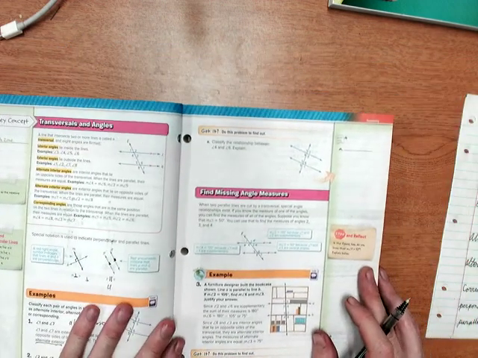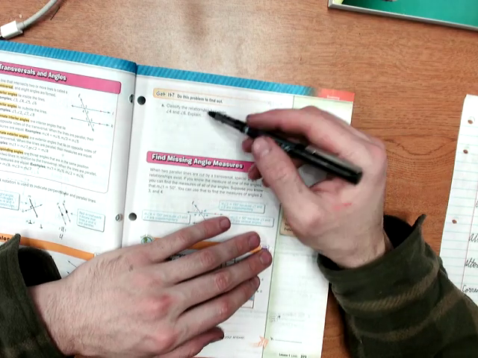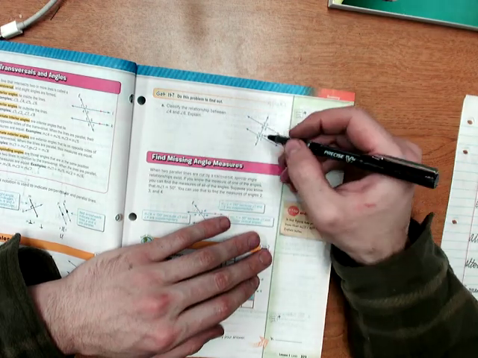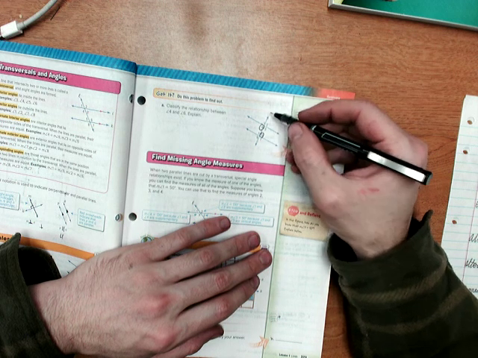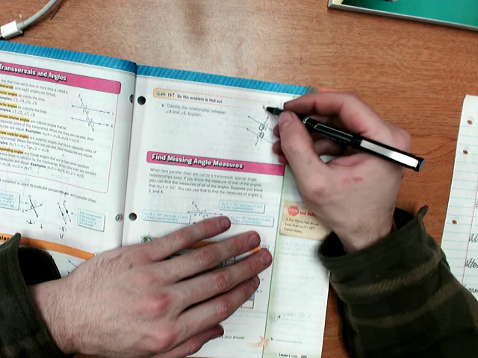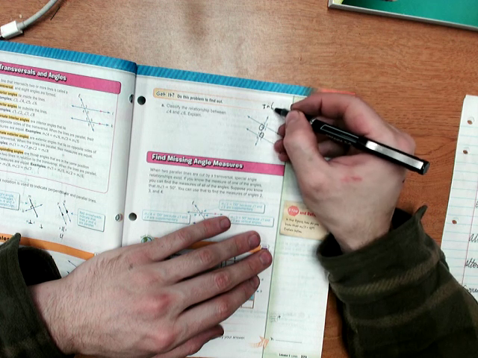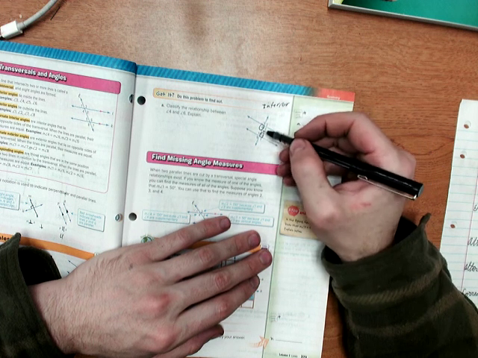Now let's move over and check number A. Classify the relationship between 4 and 6. They're both interior, so they're both inside. And they are on opposite sides of the transversal.